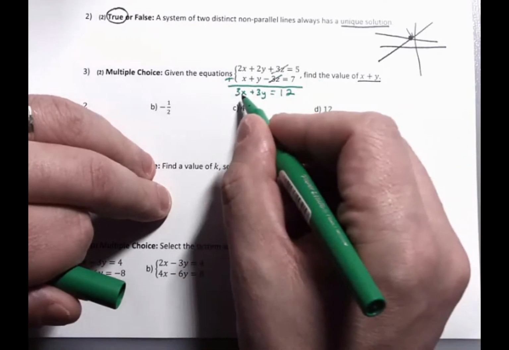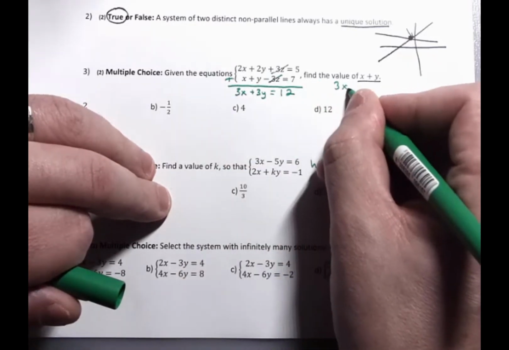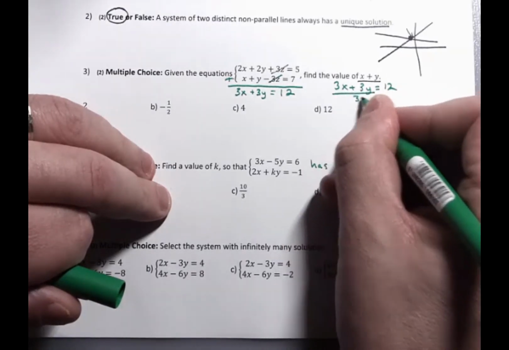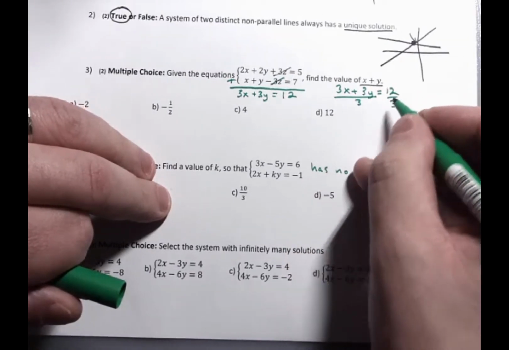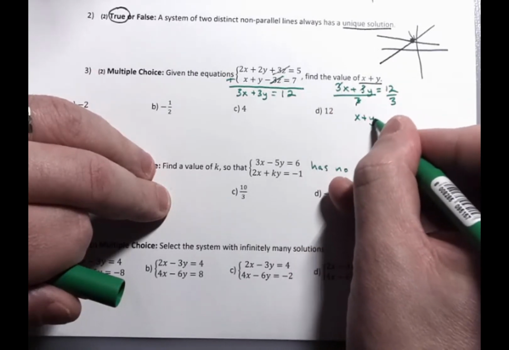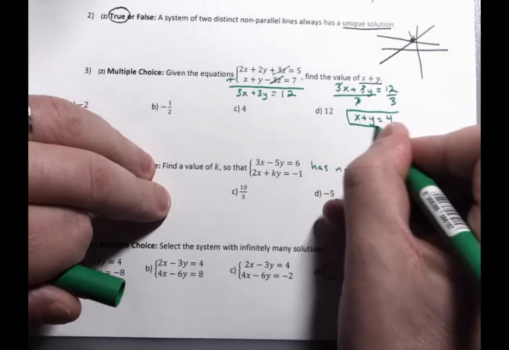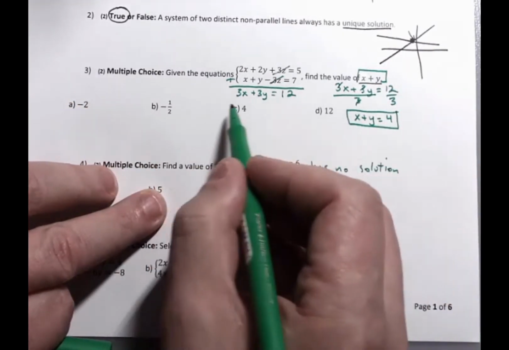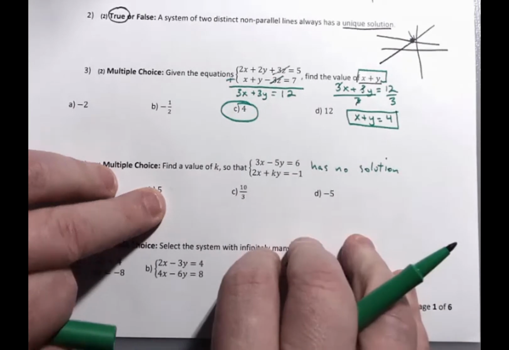So now if we take that 3x plus 3y equals 12 and divide both sides by 3, we can then see that x plus y must be equal to 4. So I'm not able to figure out what x and y are separately, but I can still determine that x plus y must be equal to 4.